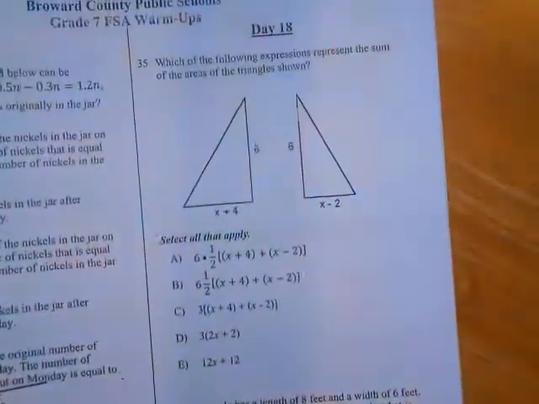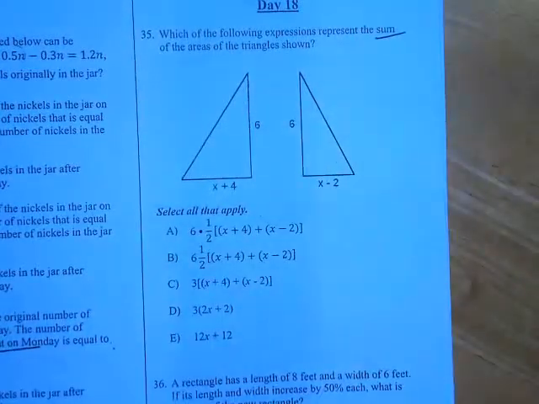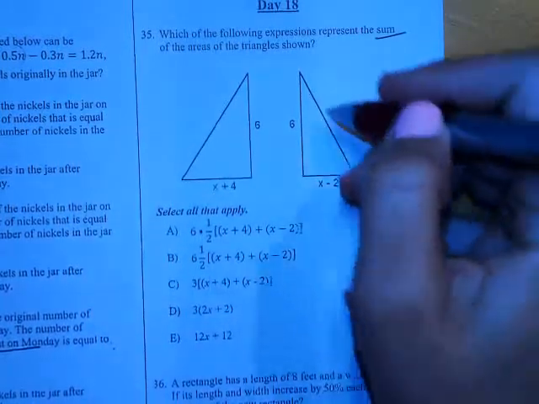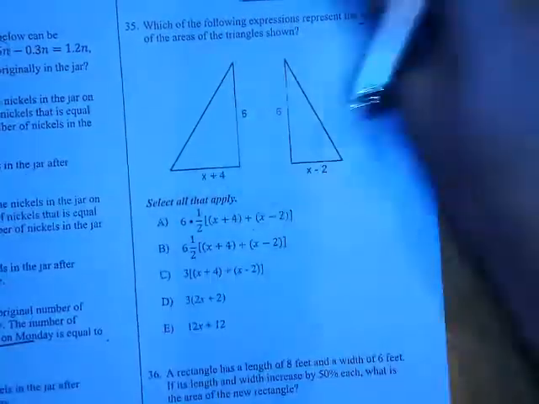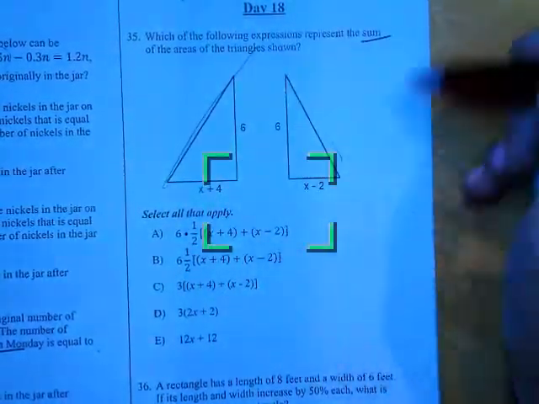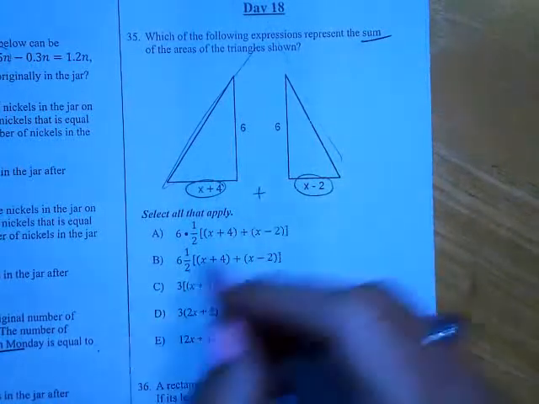All right, 18. Which of the following expressions represents the sum of the areas of the triangles shown? Okay, so if I put these two triangles together, I'm going to get, sorry, there's a lot of cat hair. If I combine these two together, I need to add these two values first.